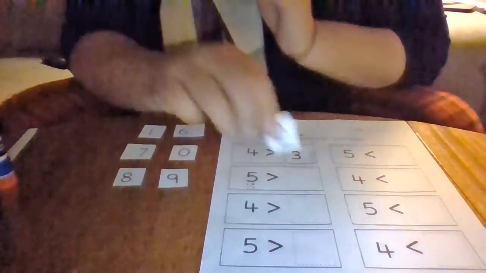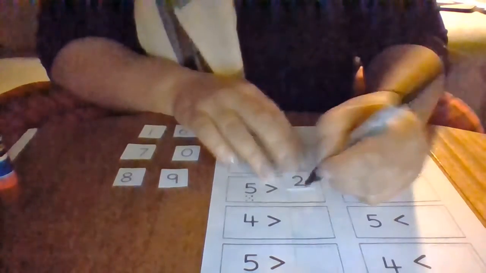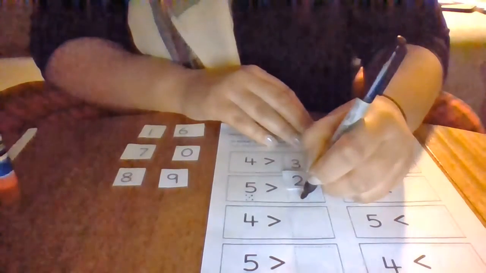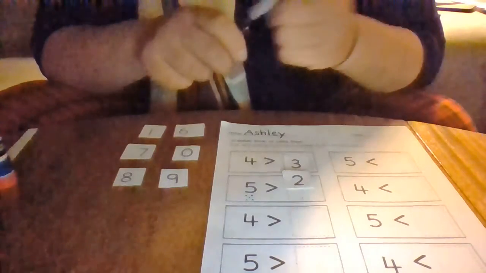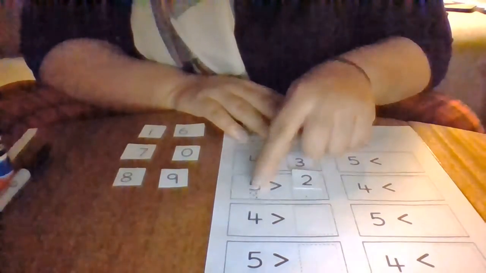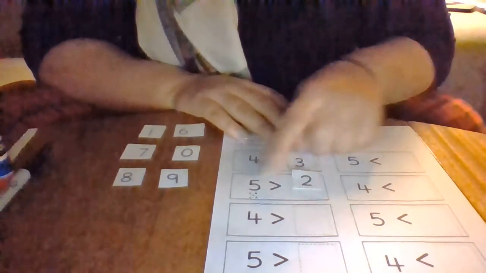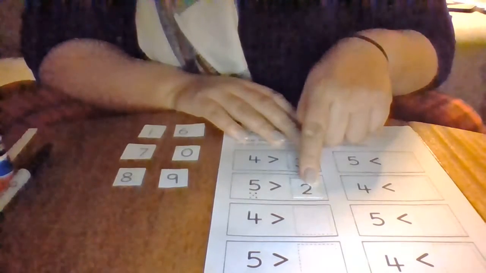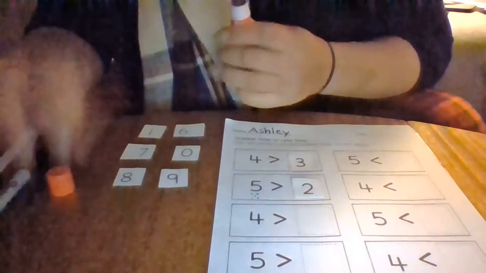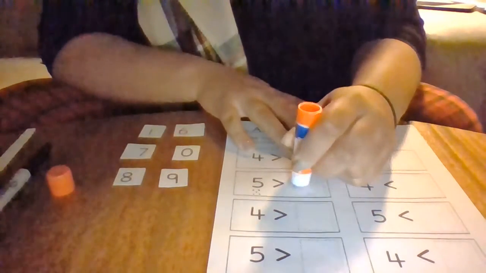I'm going to pick a number. 2. I'm going to draw 2 dots in that empty box. And I can just look at the dots and tell that 5 is greater than 2. It has more dots. So 5 is greater than 2 works. I'm going to glue 2 into that empty box.